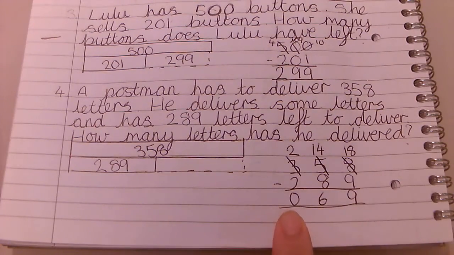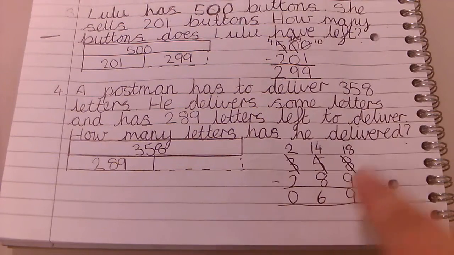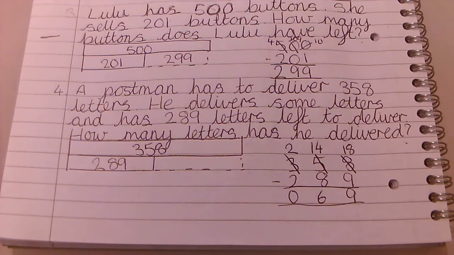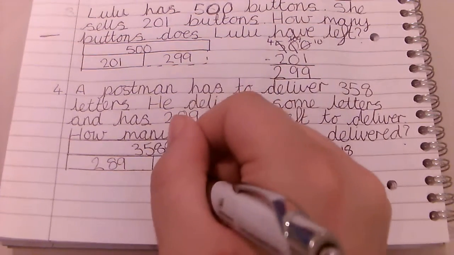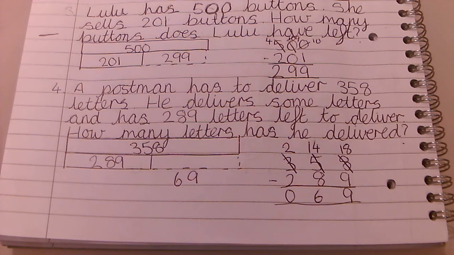Now we know we don't have to write that 0. If the 0 is at the front of the number, we don't have to write it. It's only if it's in the middle of the number or at the end that we do, because it's a placeholder. So then we can fill in the blank, and we know that he has 69 letters left.